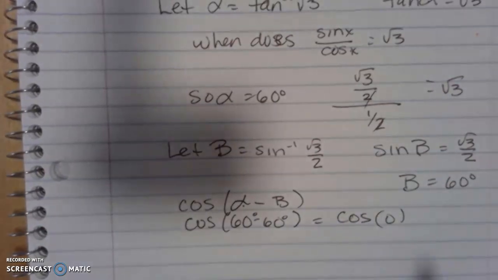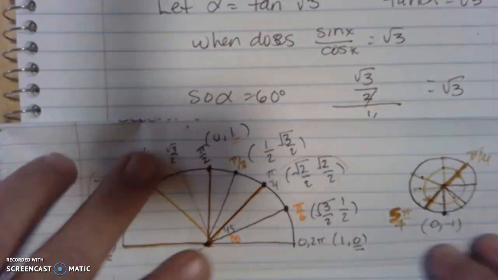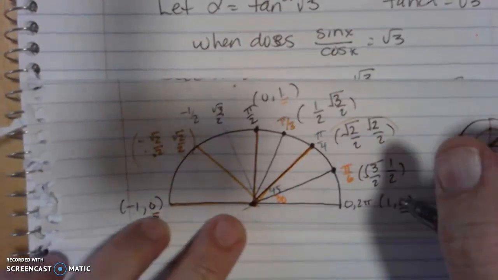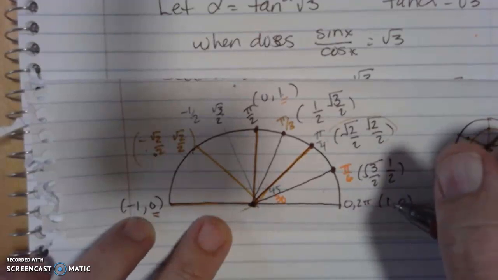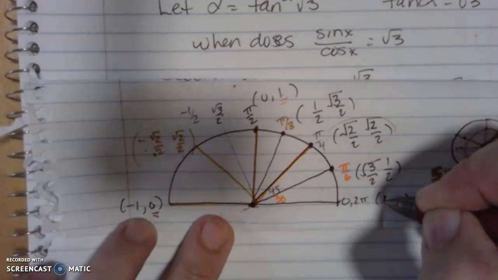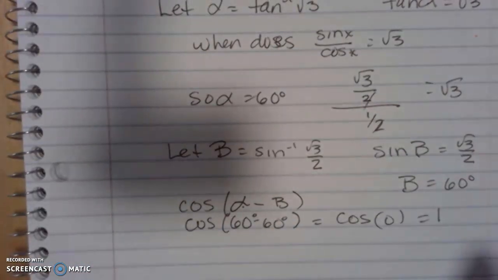Well, what is cosine of 0? Well, look at the unit circle. Where is cosine equal to 0? My favorite thing about this unit circle. Oh, I did this again here too. At 0, cosine is 1. So it equals 1. And we get this from the unit circle.